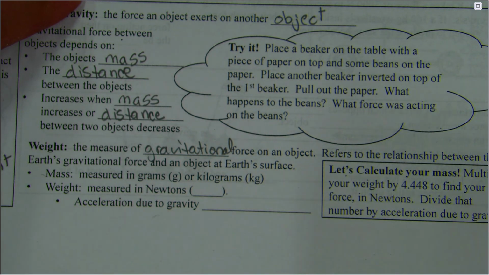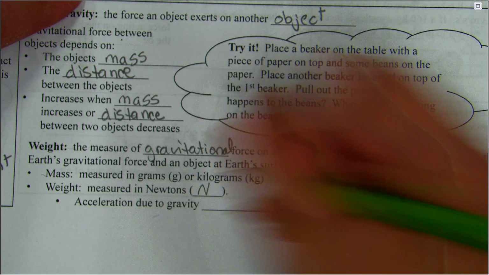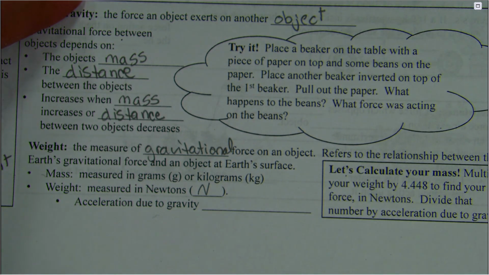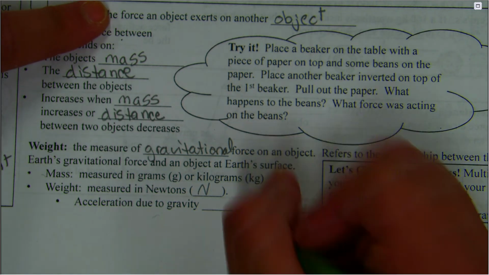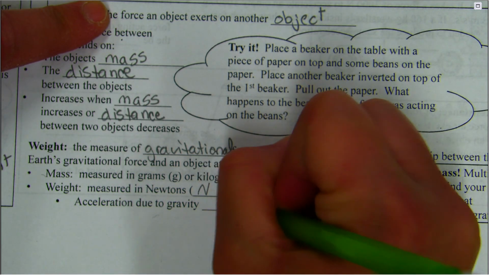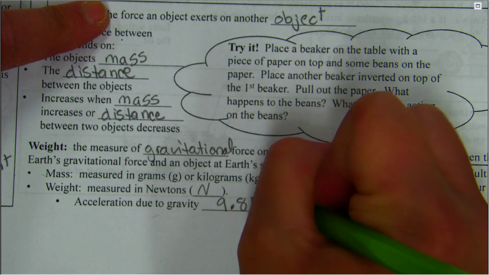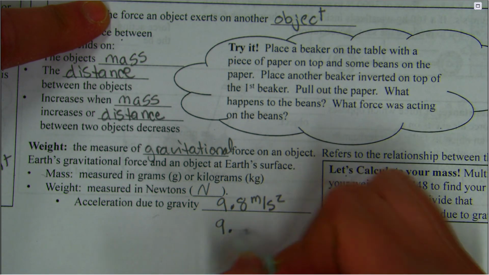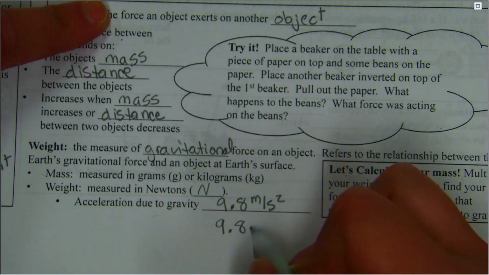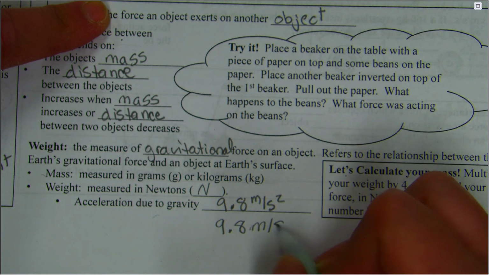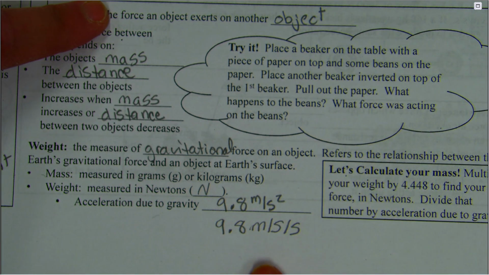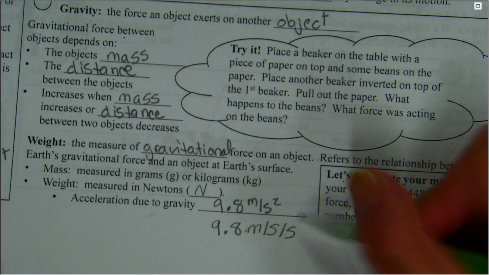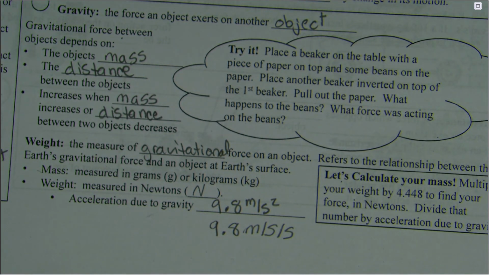All right, we are going to measure this in newtons, which we use a capital N for, and the acceleration due to gravity is 9.8 meters per second squared. You can also sometimes see meters per second squared written as meters per second per second. So that is two ways in which you may see that unit appear.